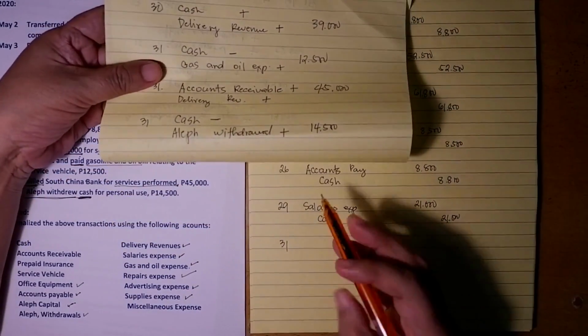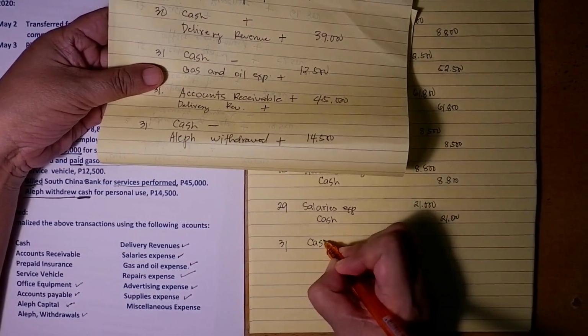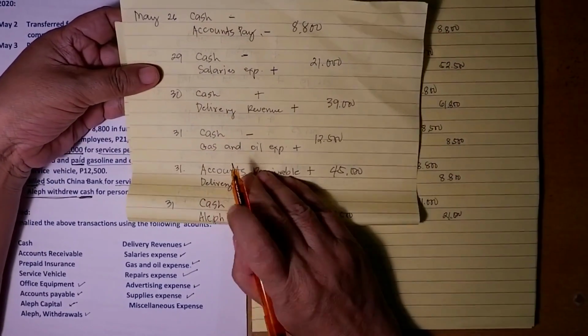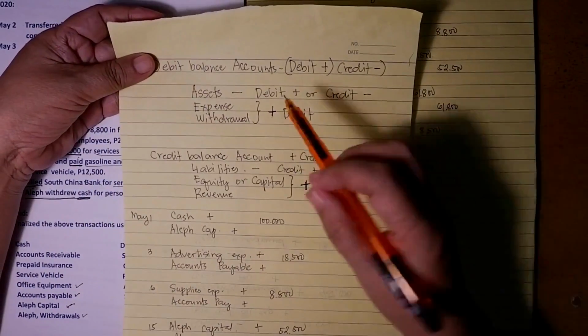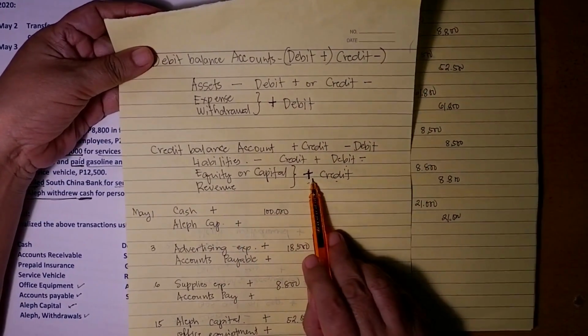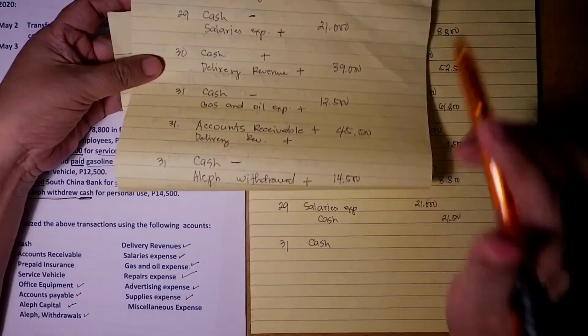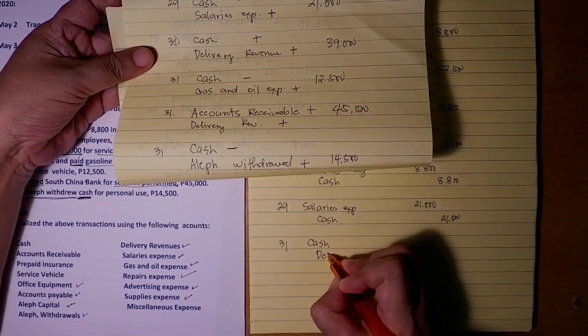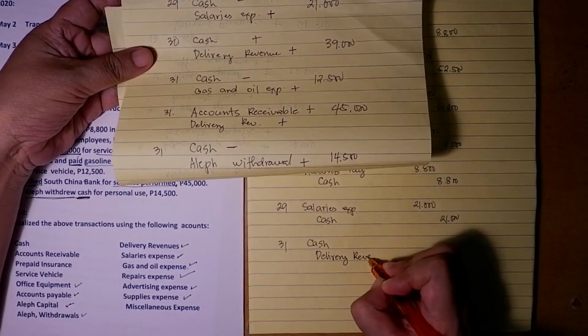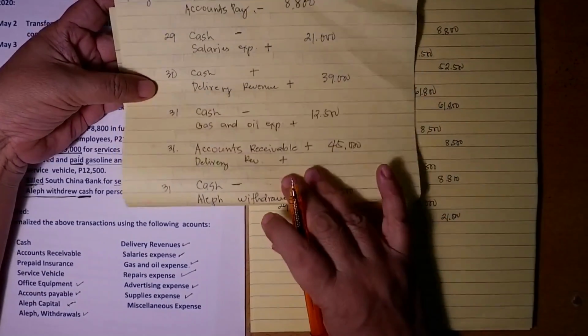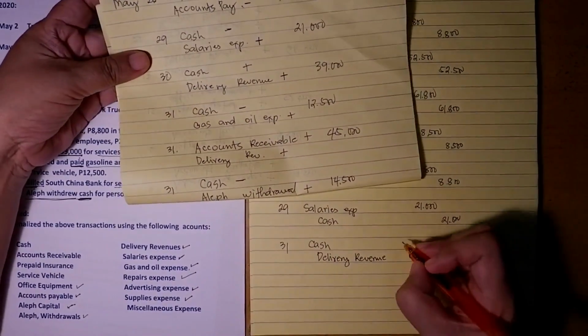So, we have cash, debit, and we have delivery revenue plus. Again, in our guide, revenue is always plus. So, we have delivery revenue for 39,000.